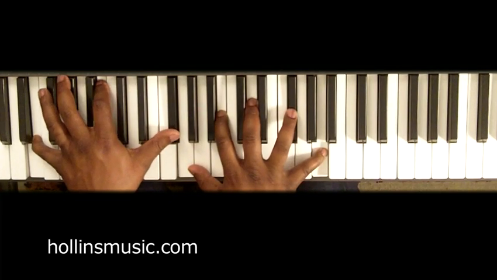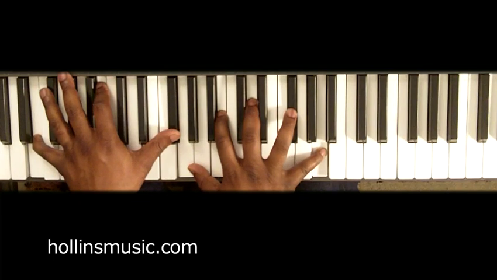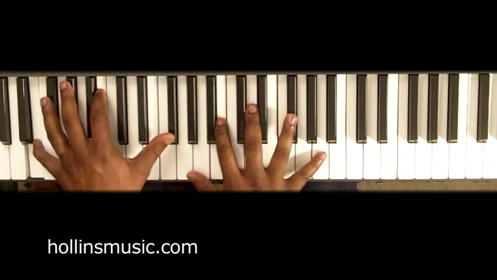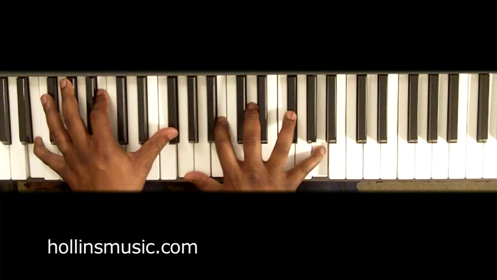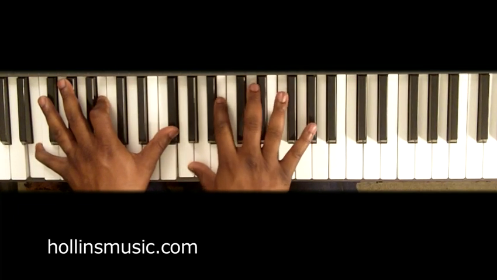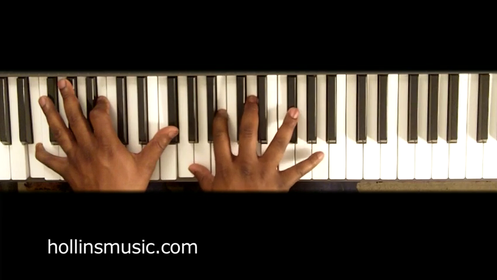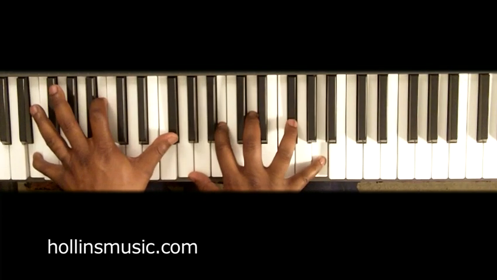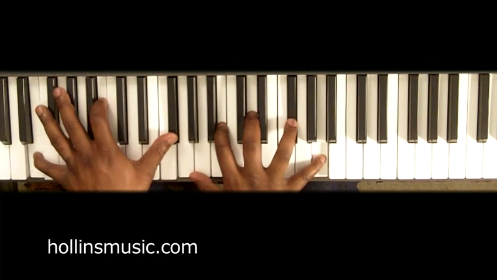This is the E minor 11 chord. Now, the first chord I played was F major 7. This is E minor 11. The voicing I'm using is E, B, F sharp, G, A, B, D, F sharp, and A.